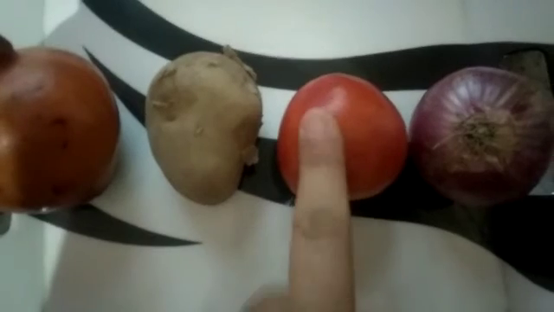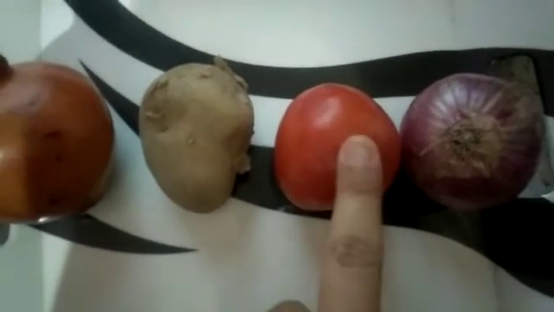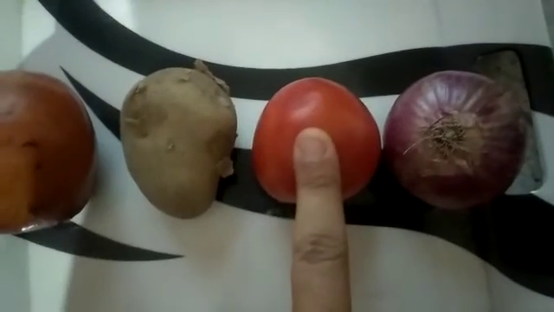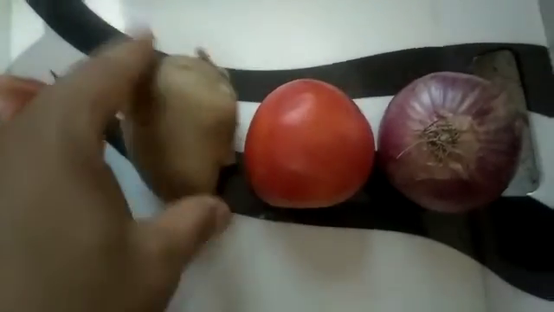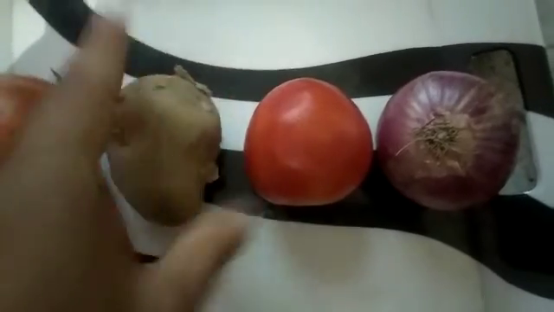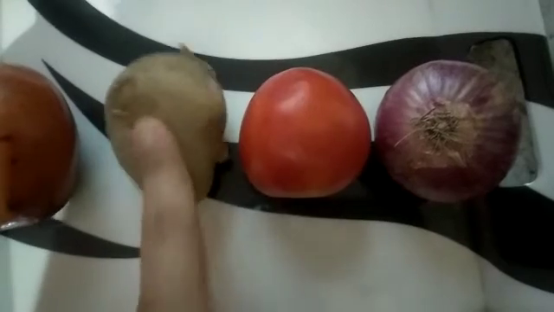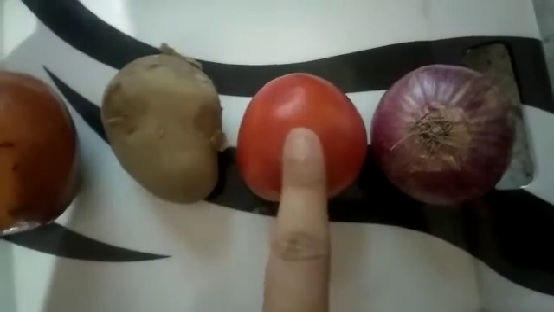Which vegetable is just before tomato? This is potato. Yes, potato is just before the tomato.